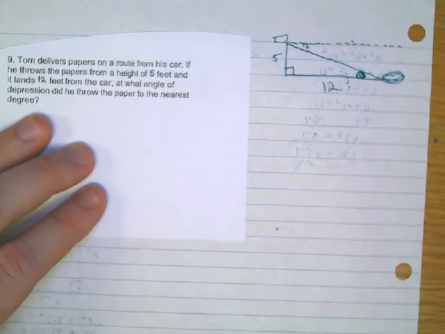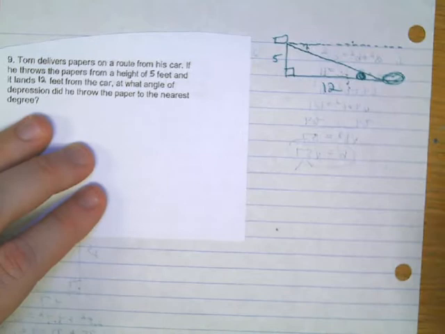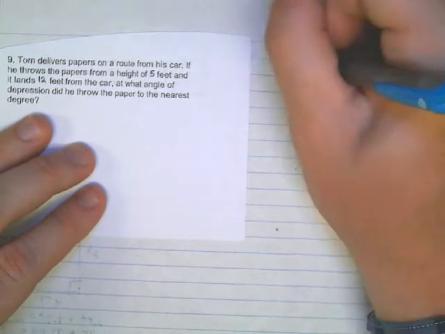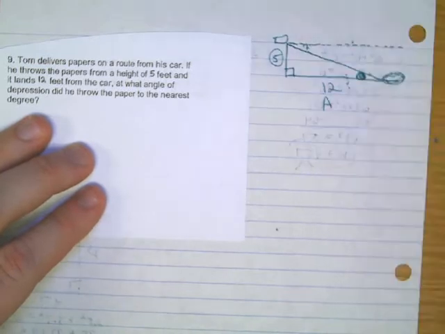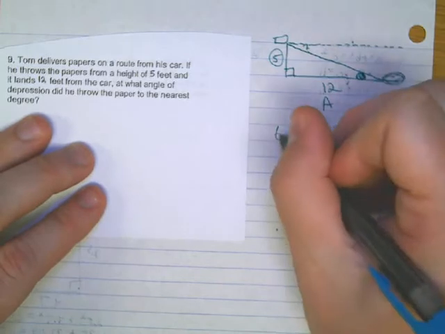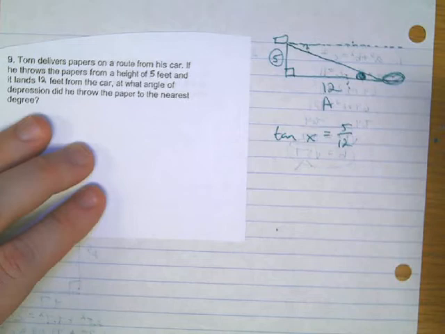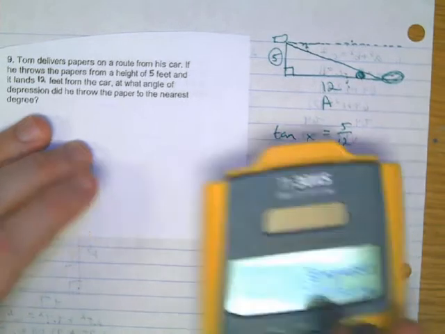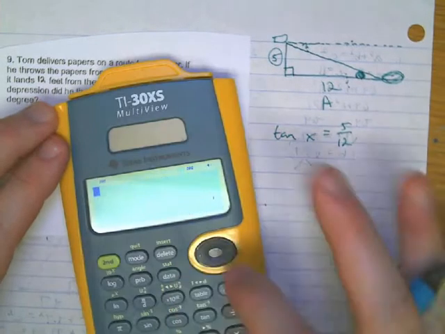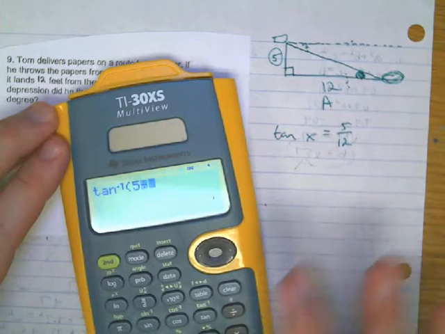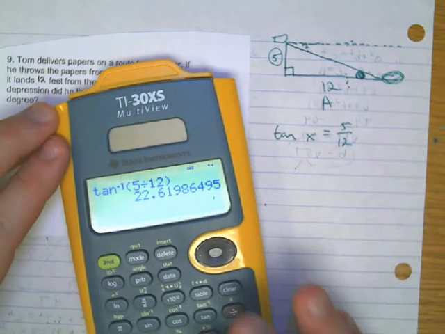They want us to find that angle. This is opposite, this is adjacent. I'm going to use tangent. My angle is the unknown, so I'm once again going to use the inverse. 22.6 degrees.